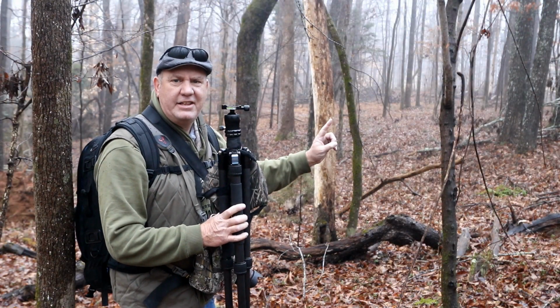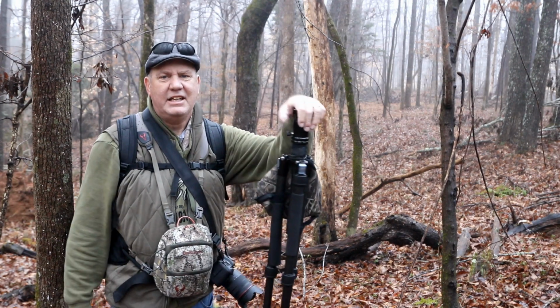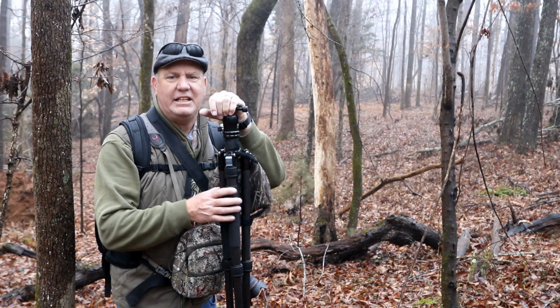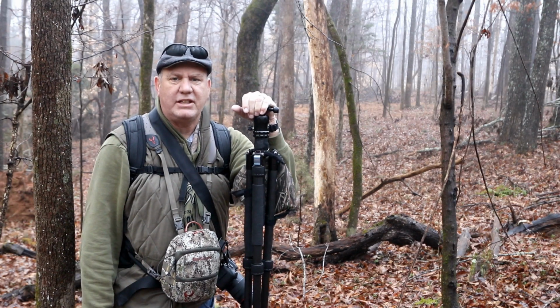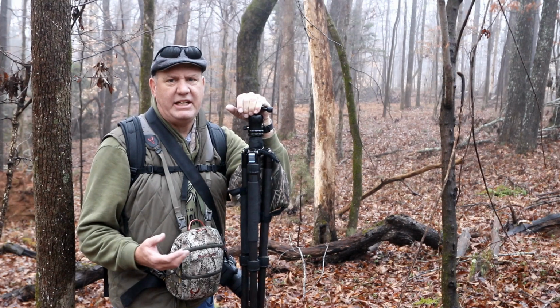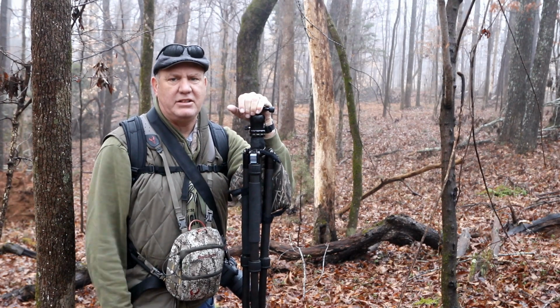So I saw this tree through the woods here. Now as you look at the tree, it is dead. It is a very light color compared to the very dark browns and blacks of the other trees. And that's what's drawn me to this tree here. It stands out, it pops out in the woods here.